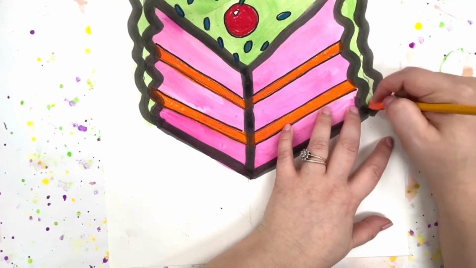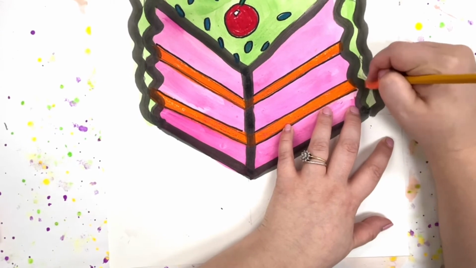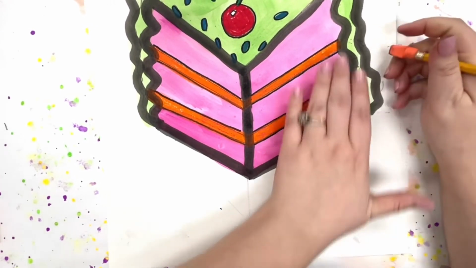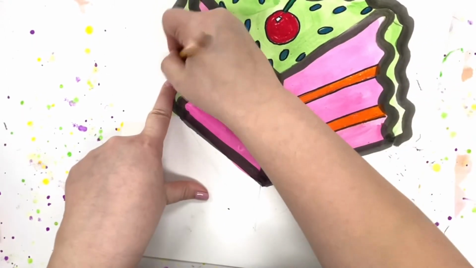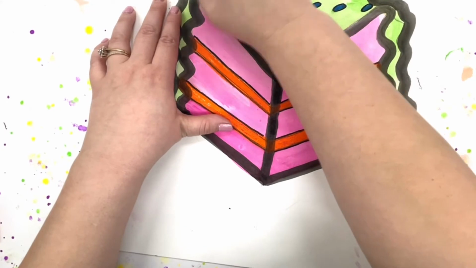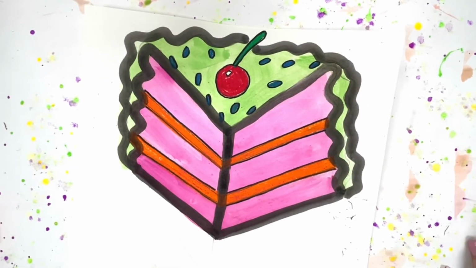Because again, I didn't go right on top of that line. Cleaning it up. Looking for any other areas I didn't go right on top of the line. All right, I think that's good. So now my next step is going to be cutting out my ink.